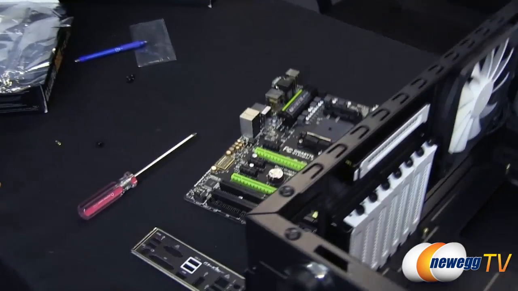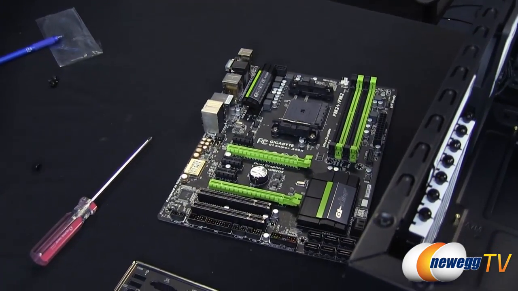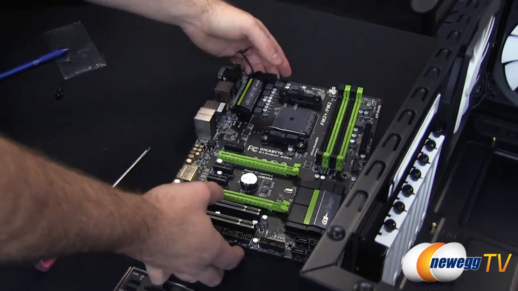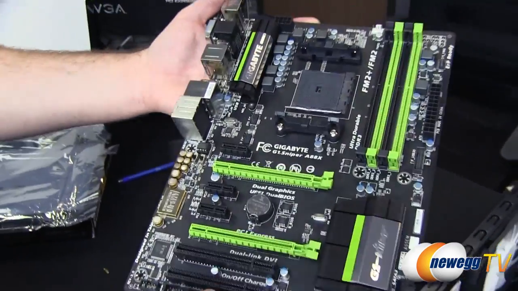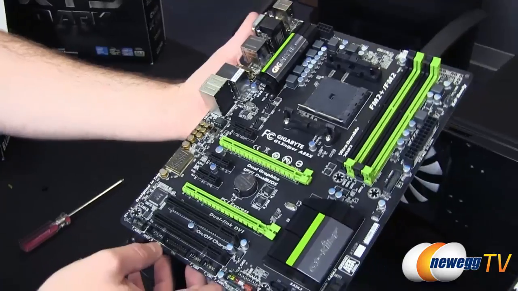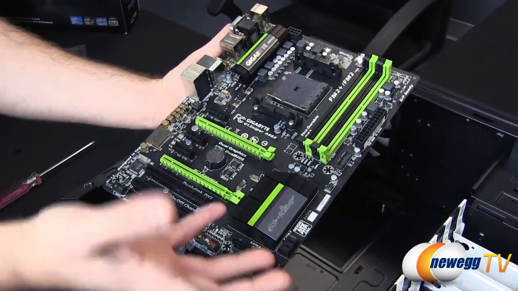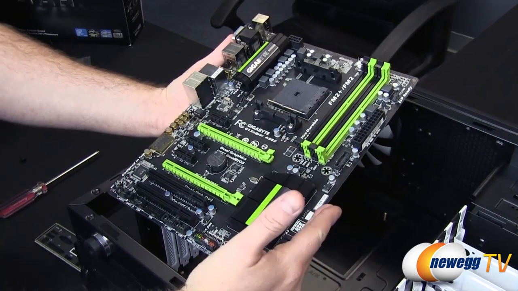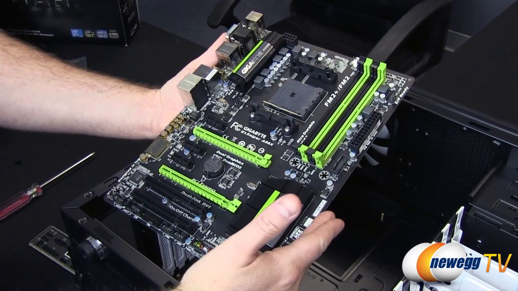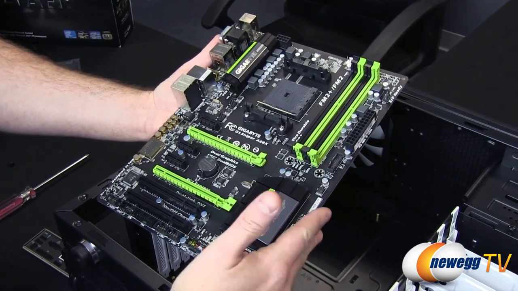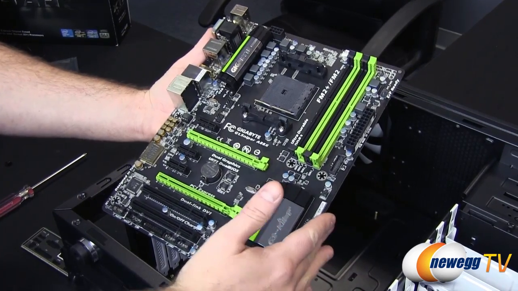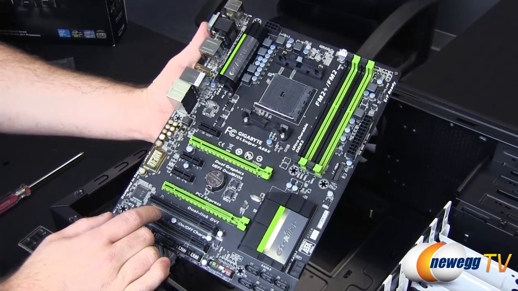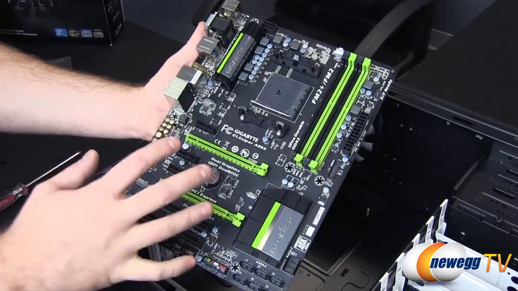So here's a quick installation demo for you guys, and we're sticking with the G1 Sniper A88X. Actually, not because it is standard, but because it's slightly not standard. This is an ATX form factor motherboard, but Gigabyte, because they didn't need the space, made it a bit narrower than a typical ATX motherboard. Standard ATX motherboards have 9 mounting points, basically.